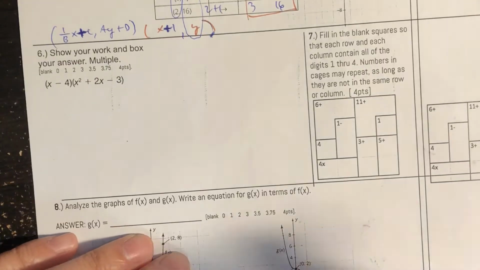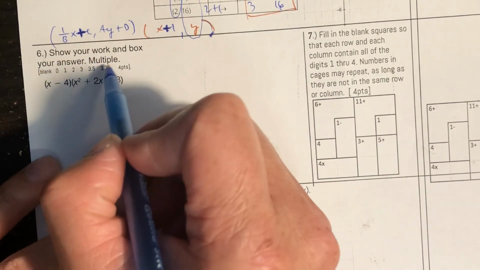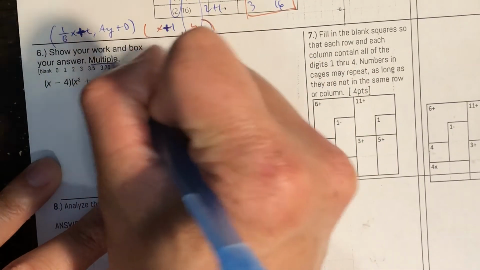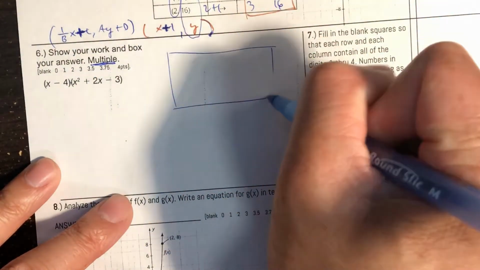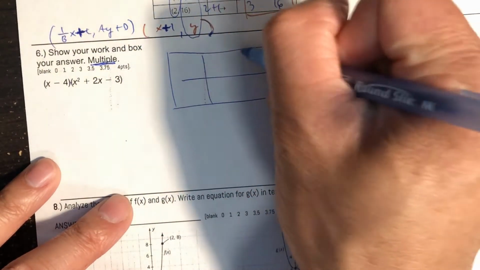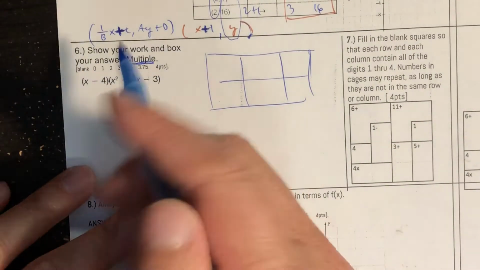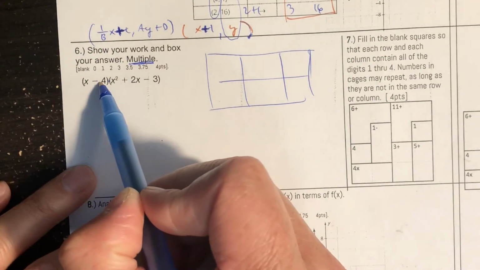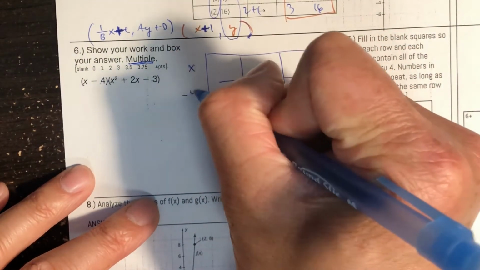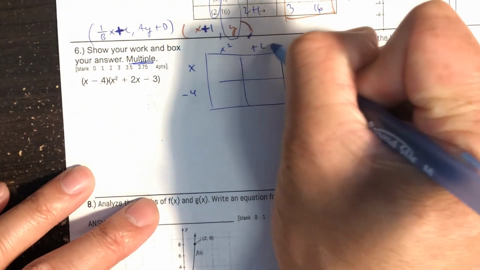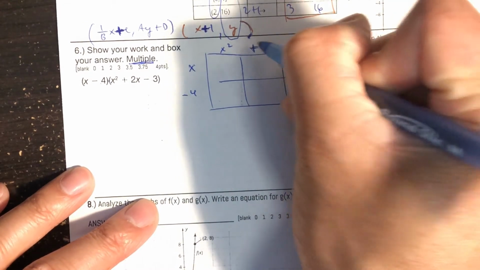Question number 6. Show your work and box your answers. It says to multiply. There's the multiplying right here. So I'm going to have my box. And how do I know to draw this box? I have 1, 2, 1, 2, 3. So 2 times 3 gives me 6. So x minus 4, x squared plus 2x minus 3.